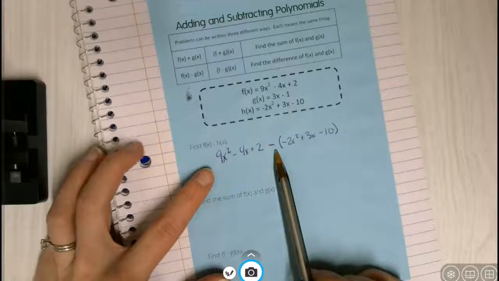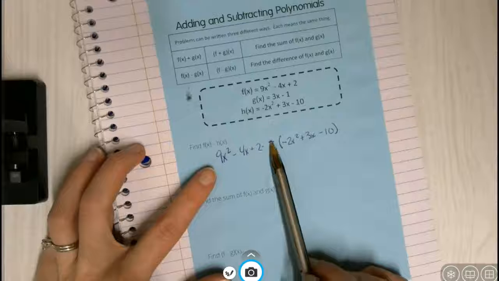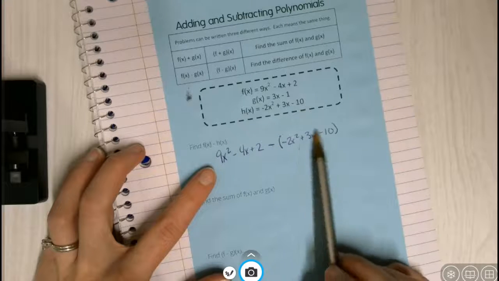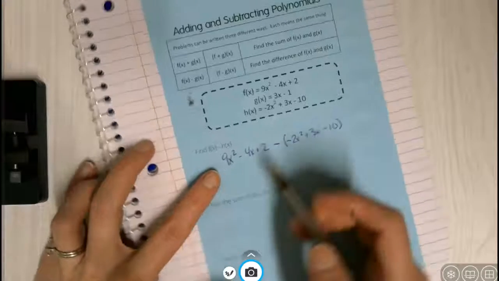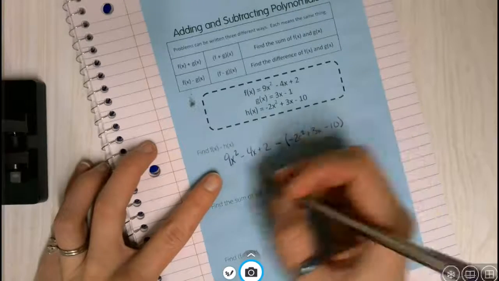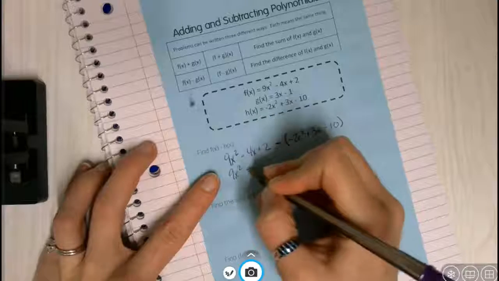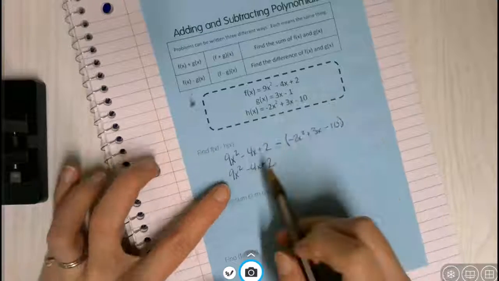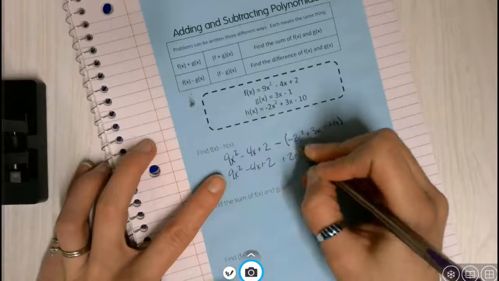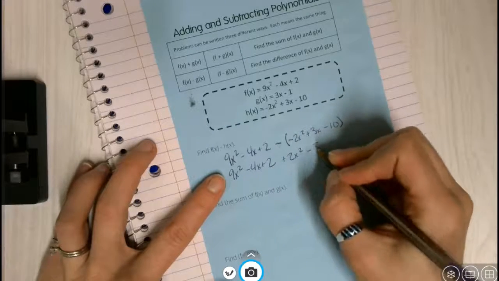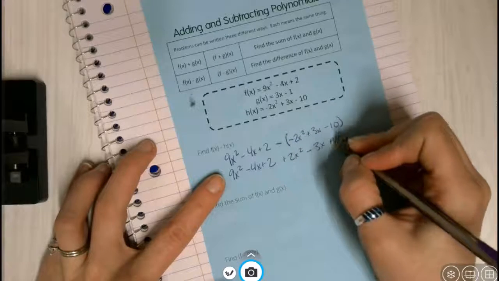So when I'm subtracting, I use these parentheses in order to distribute this negative sign, because I'm subtracting each piece from above. Okay? So I'm going to go ahead and distribute this negative sign. So I end up with 9x squared minus 4x plus 2. Nothing changes from my first one. Negative times a negative is a positive. Negative times a positive is a negative. And negative times a negative is a positive.